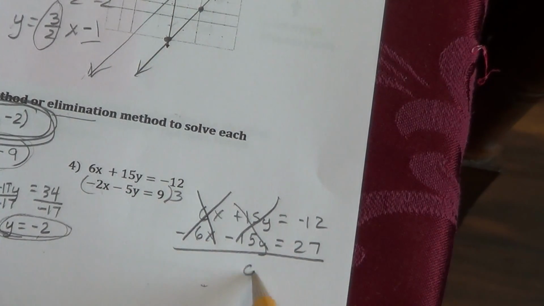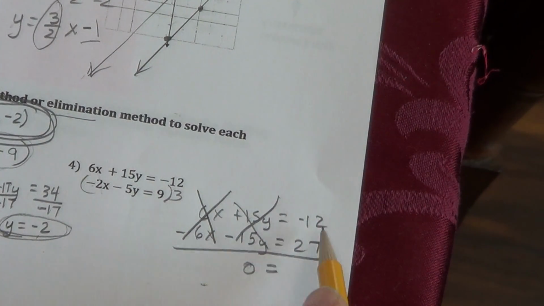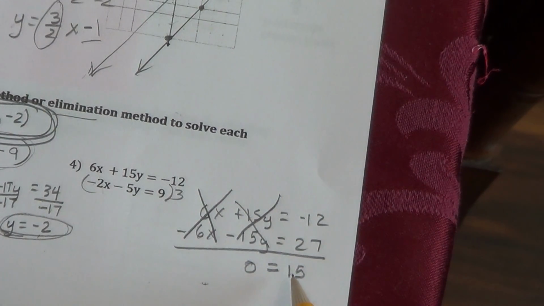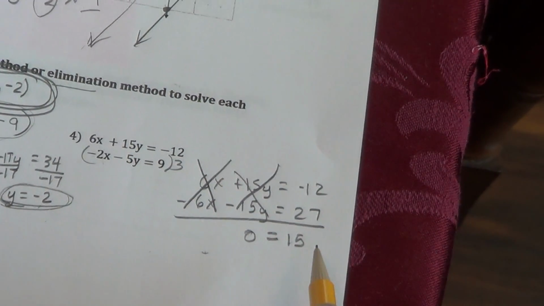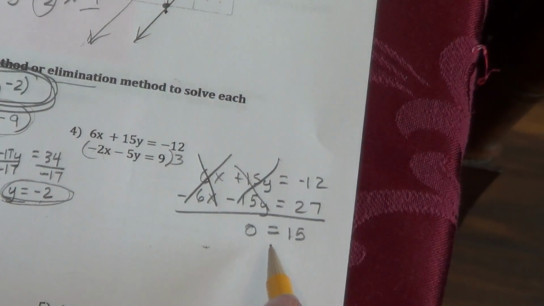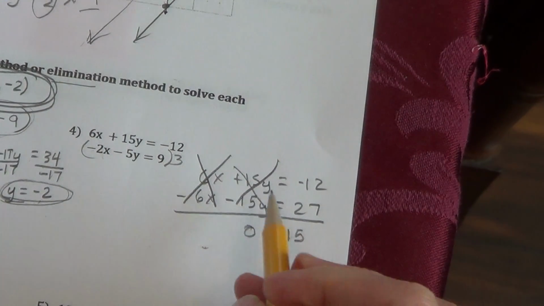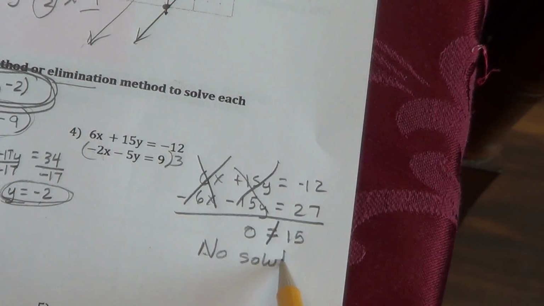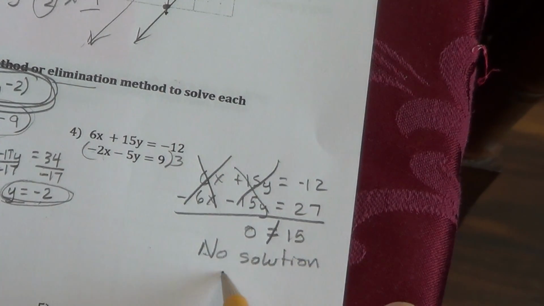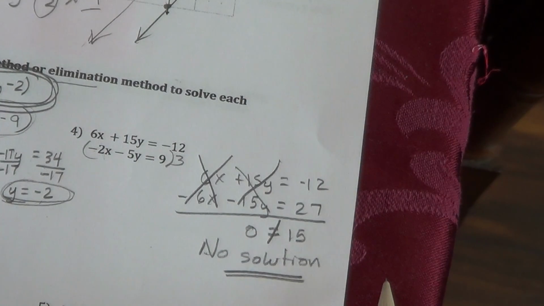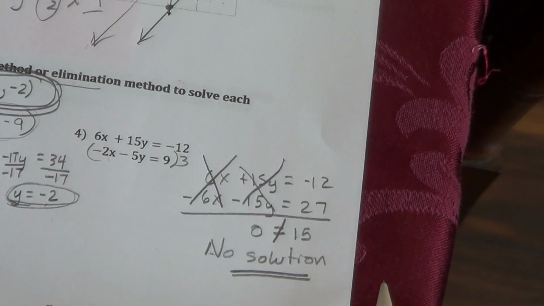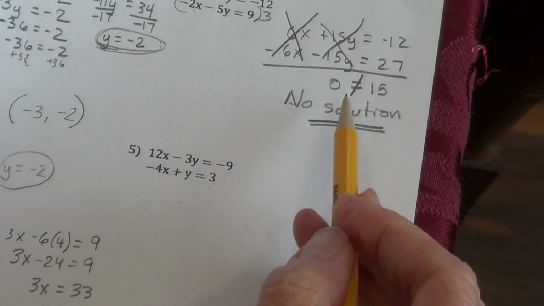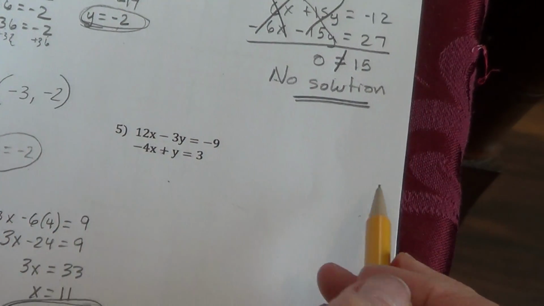I have nothing left over here, and on this side I have 15. So the question is, is 15 equal to 0? The answer is no, so this is no solution. Anytime you eliminate all your variables, it's going to be either no solution or infinitely many solutions. But if it's not true, then it's no solution.